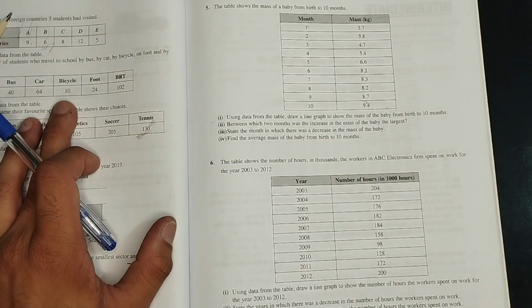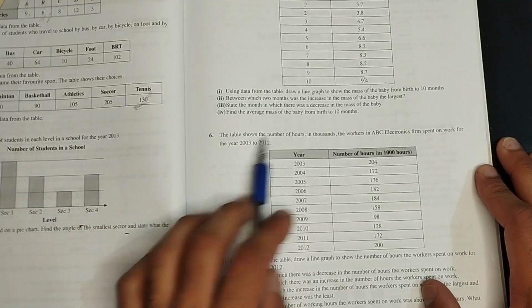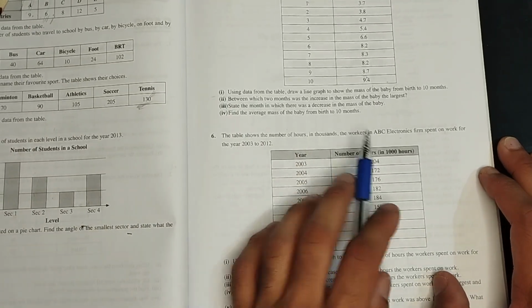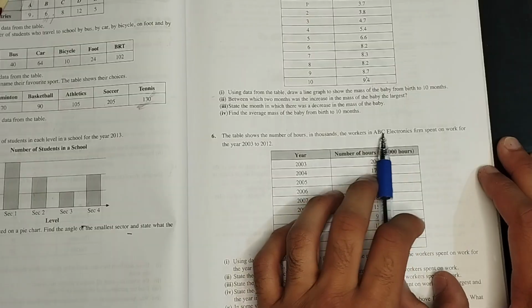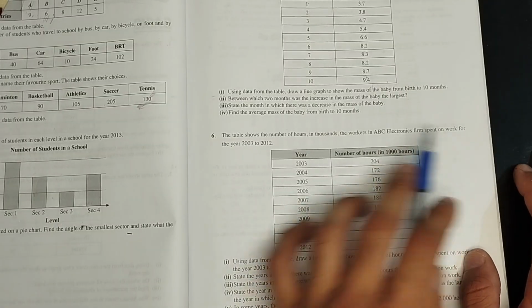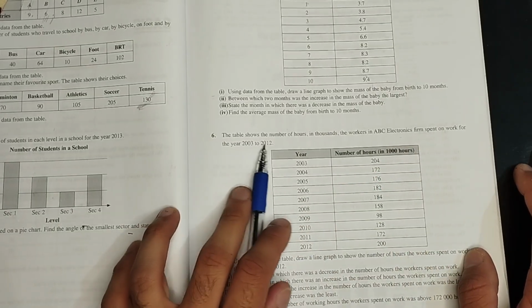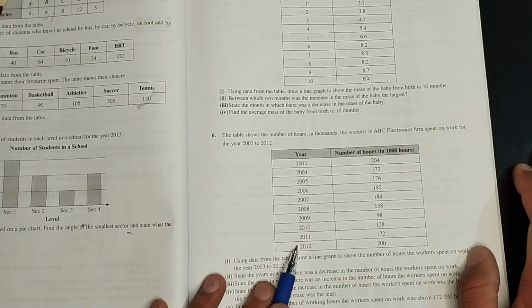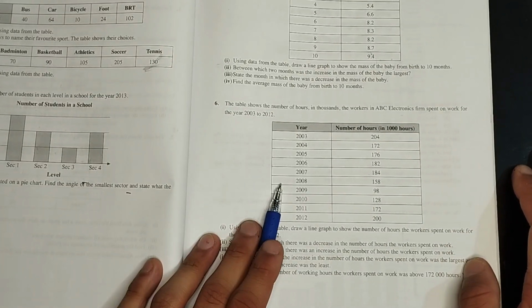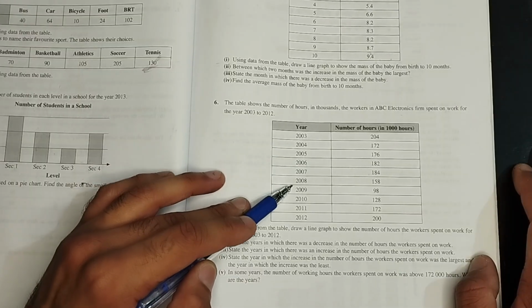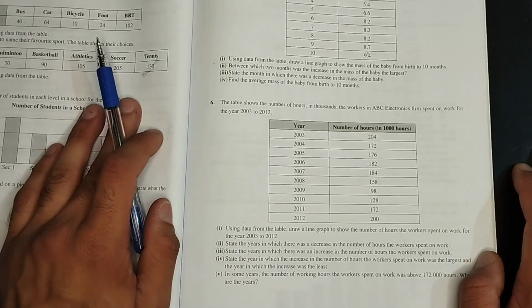Then we have question number 6. First of all, state the number of hours in 1000 that the workers in ABC Electronics, ABC Electronics is a company, you could say, right, spent on work from the year 2003 to the 2012. We have a set of how many years? We have a set of 1, 2, 3, 4, 5, 6, 7, 8, 9, 10. 10 years we have here, right?